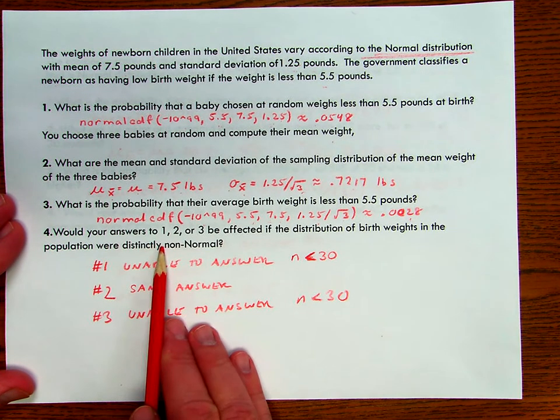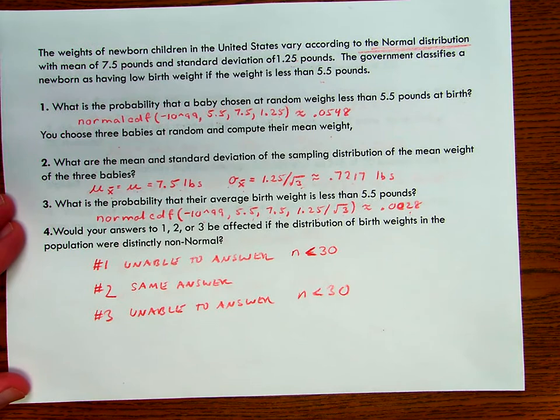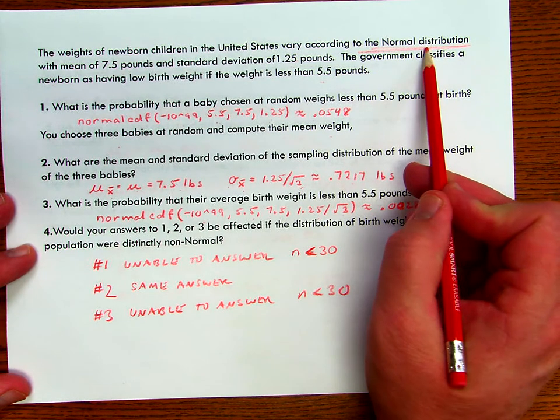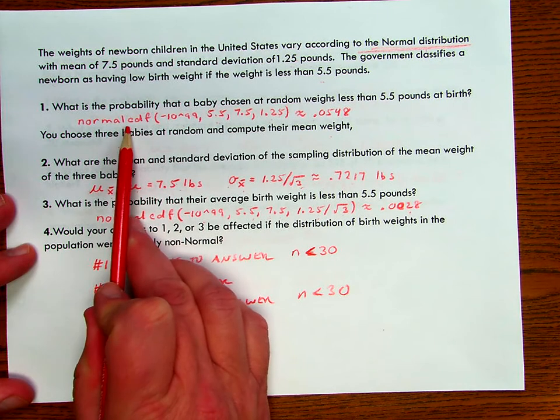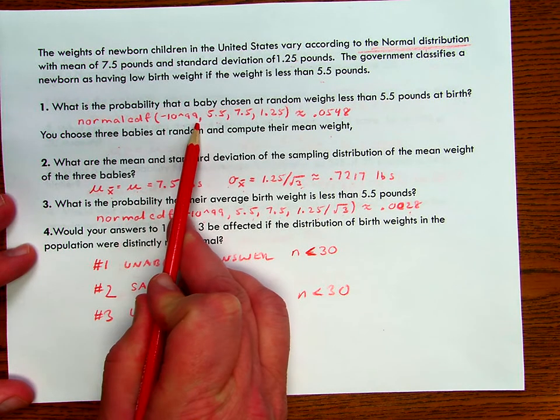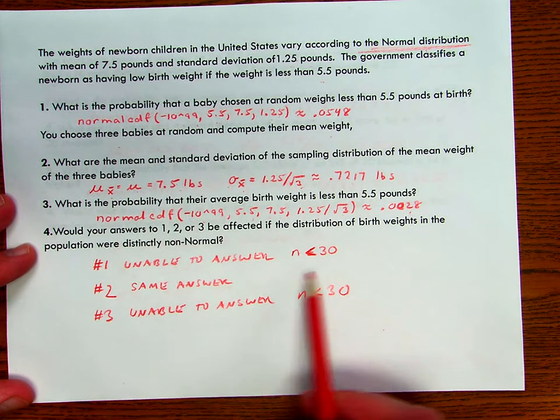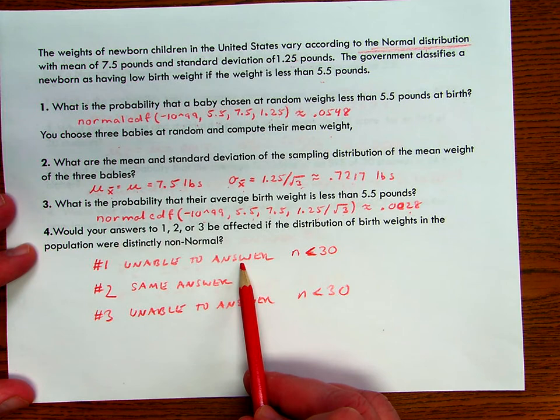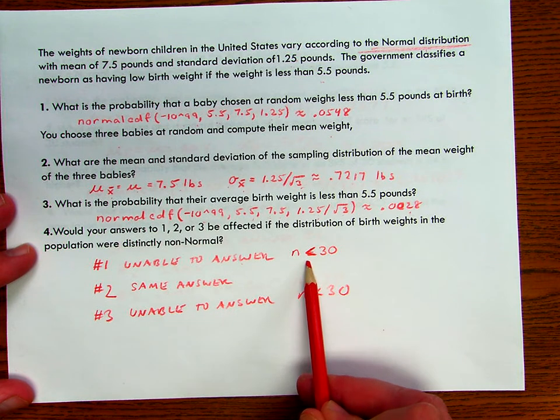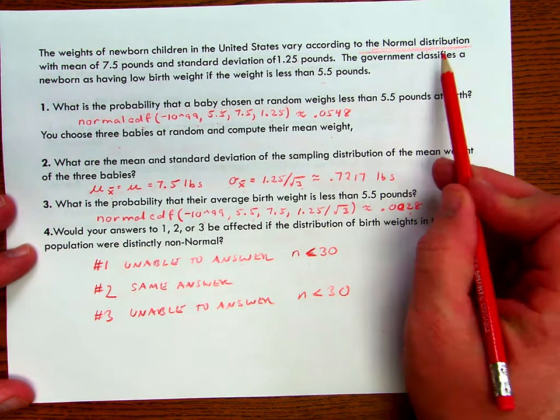All right, this is a very common what-if question in the AP world. Would your answers to 1, 2, or 3 be affected if the distribution of birth weights in the population were distinctly non-normal? Well, if we don't have a normal distribution, we certainly can't use normal CDF for 1 single baby from there. So we wouldn't be able to answer number 1. We would have to have a sample size of at least 30 to be able to use this if it's a non-normal distribution.